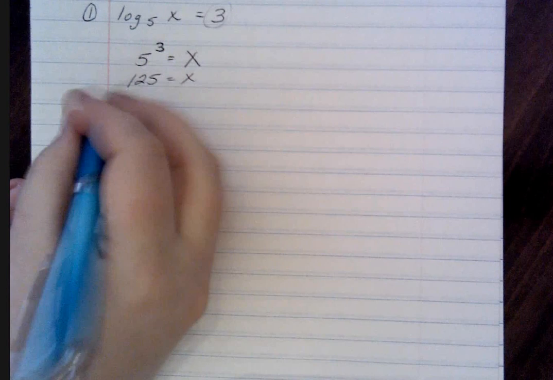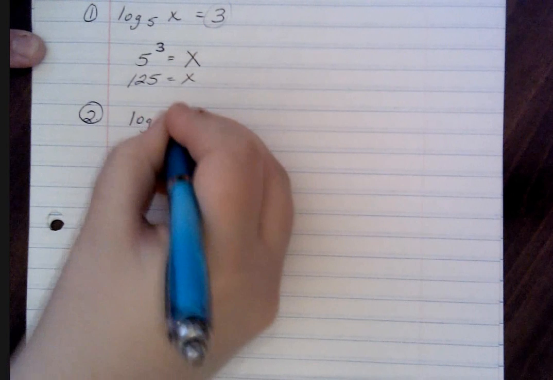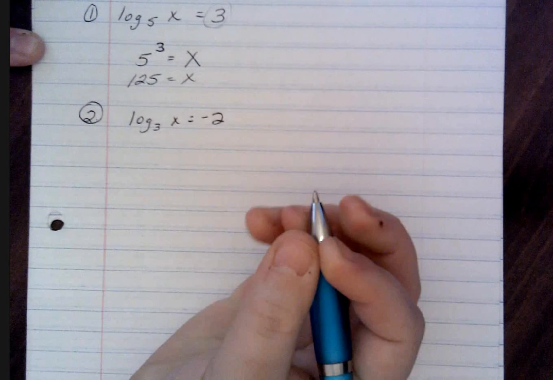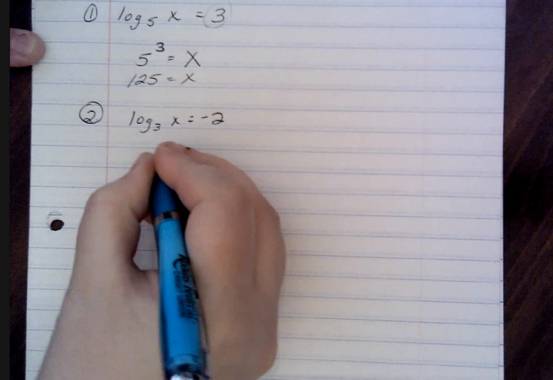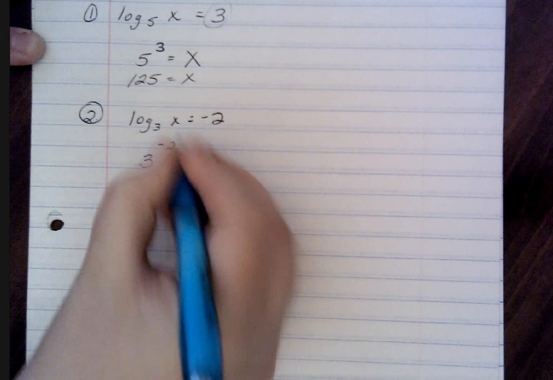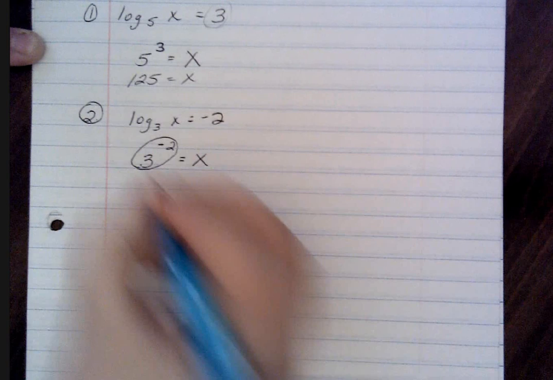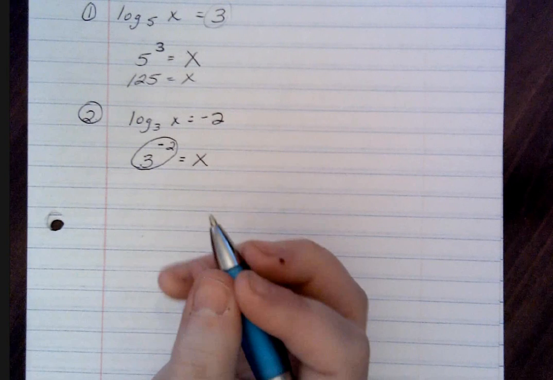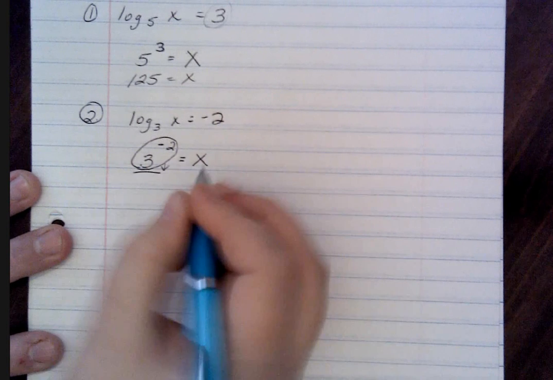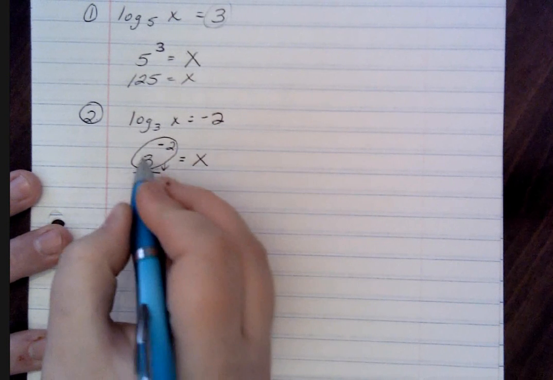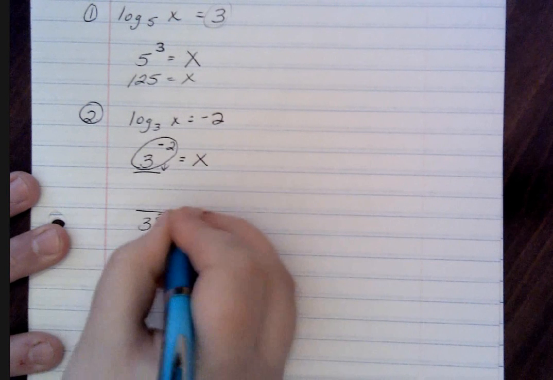So number 2, we have log base 3 of x equals -2. So you take your 3 as your base, your -2 is going to be your exponent on this problem, and then that all is equal to x. Remember in section 5.2 video, we learned how to work with those negative exponents. Remember, in order to make an exponent positive, you take it and move it to the other side of the fraction. So since it's in the numerator right now, we're going to move it to the denominator. That's how our exponent becomes a positive.